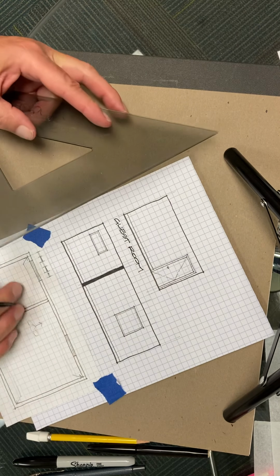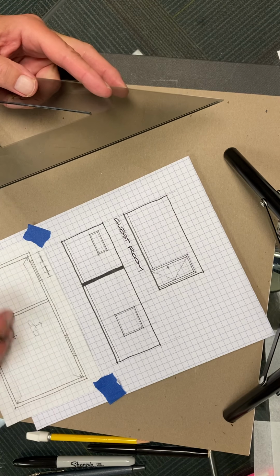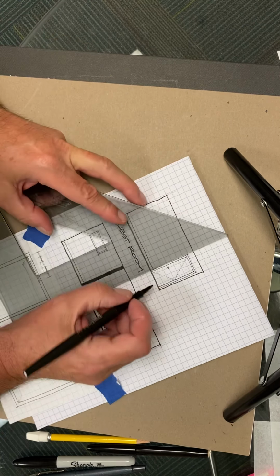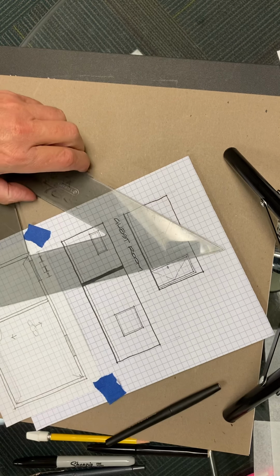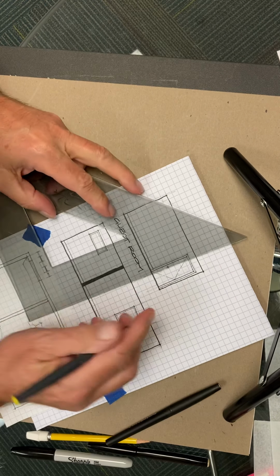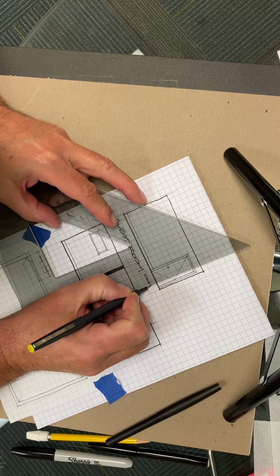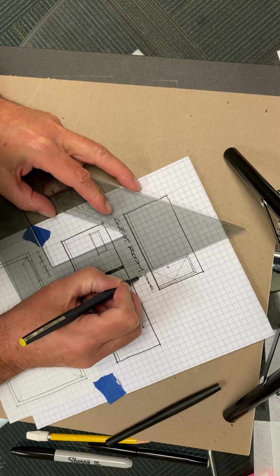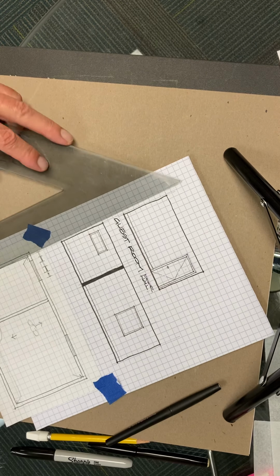Now, we don't have a north arrow in here, so we don't really know what direction this is going in. So I'm simply going to put in here, using a smaller pen, this is my door wall. All right.